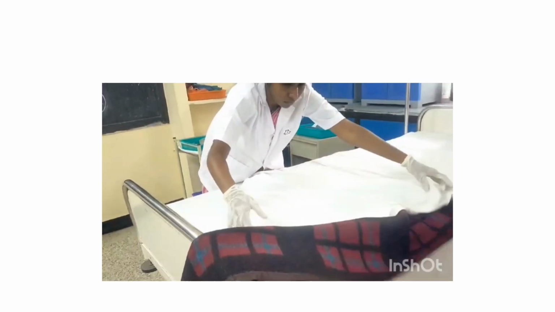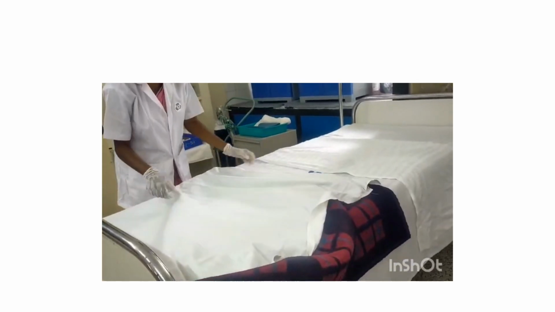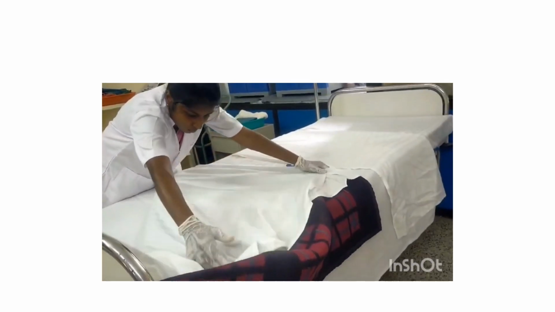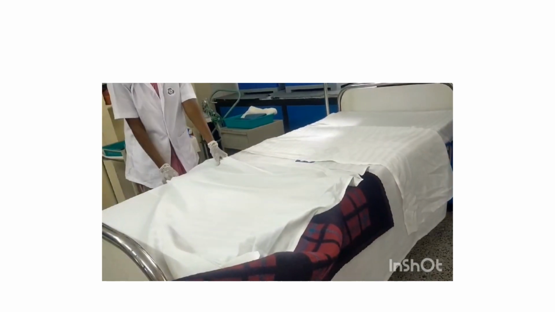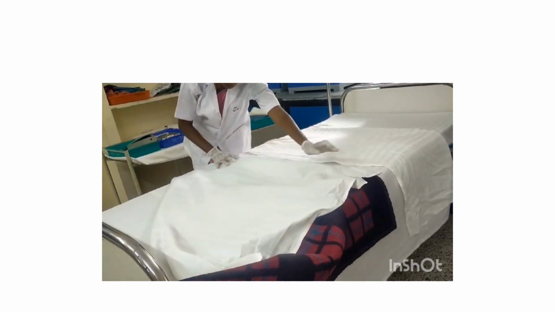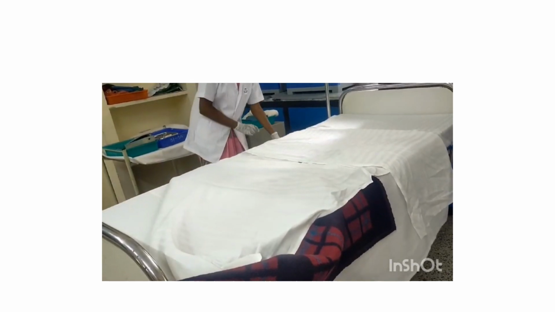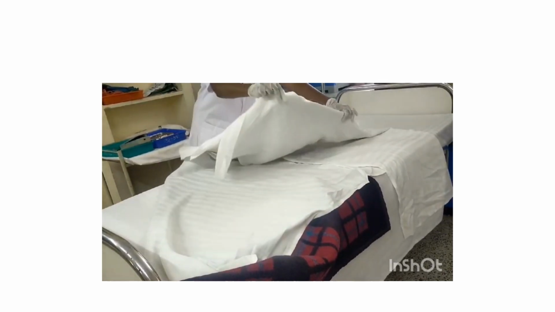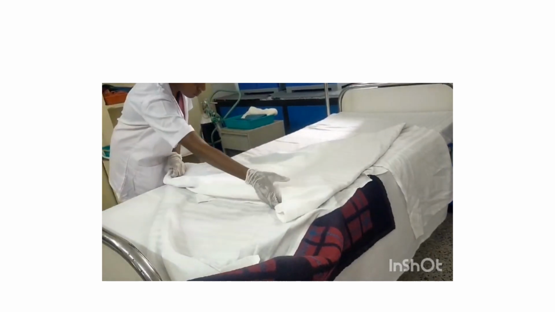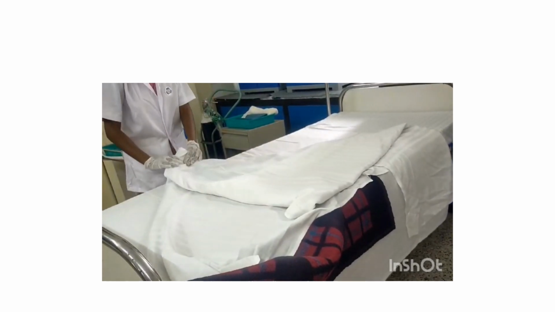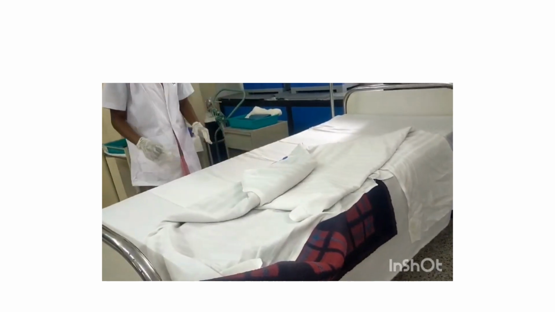After making a triangular fold from the foot end, again from the half folded portion we must make a triangular fold. So now make a triangular fold in the half folded sheet. And then again make a triangular fold from the edge and fold it in the same manner.